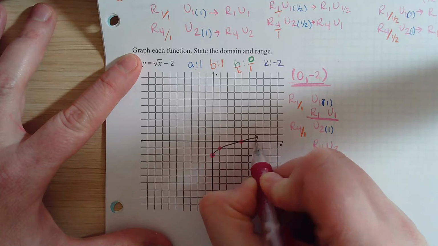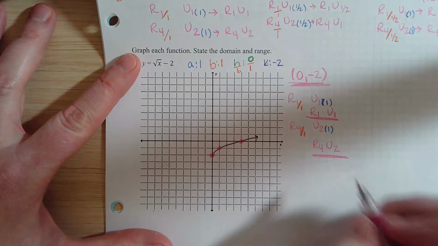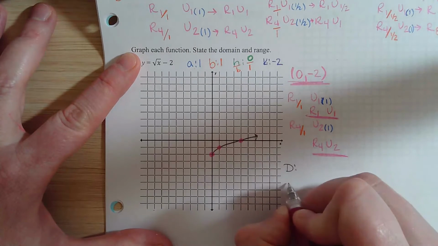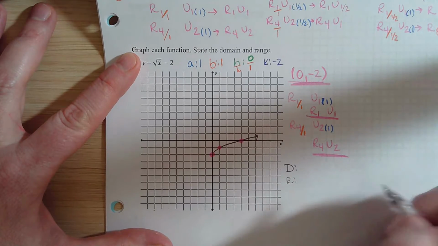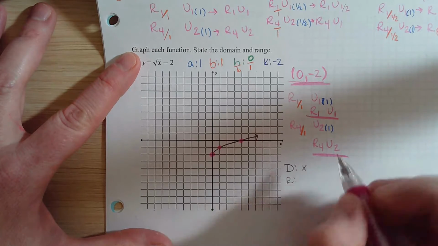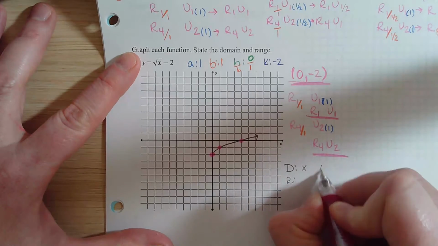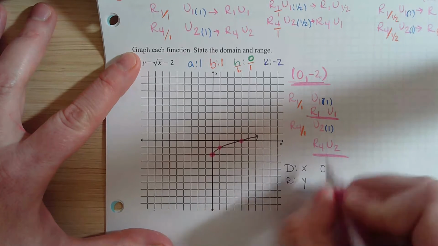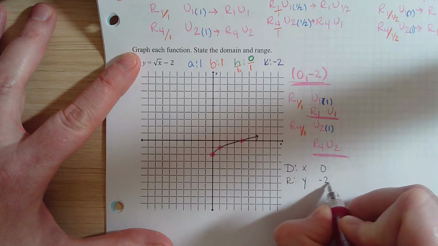And as I connect them, I'm going to look at my domain and range. From up above, in the part of your notes, we talked about domain and range being based off your H and K. Domain is x, which means it's going to be based off the 0. Your range is your y, or what your y is doing, which is -2, or f of x.